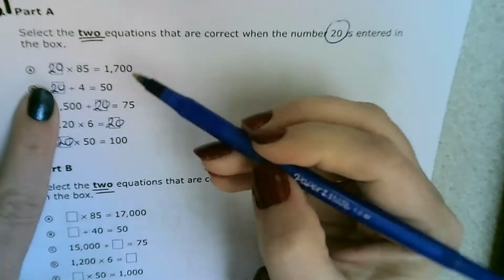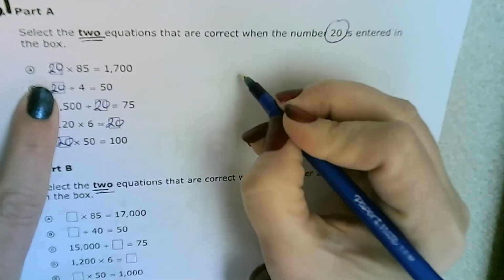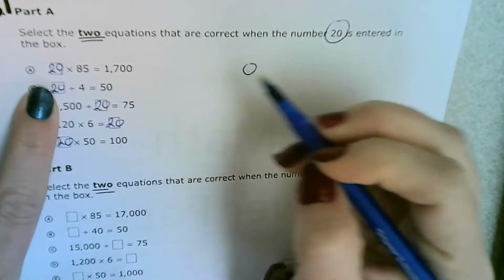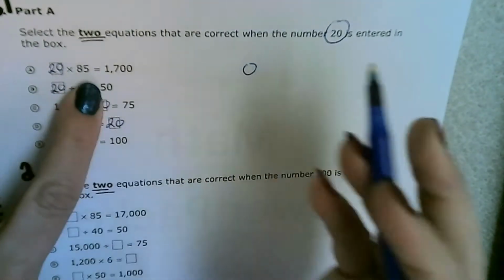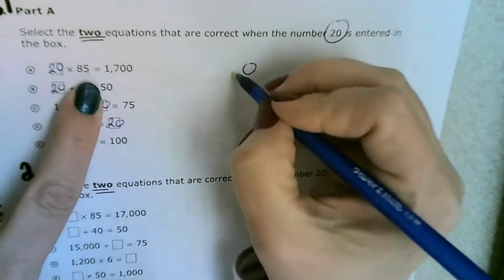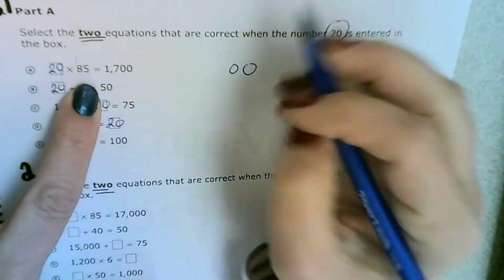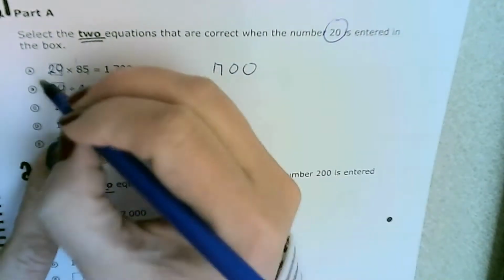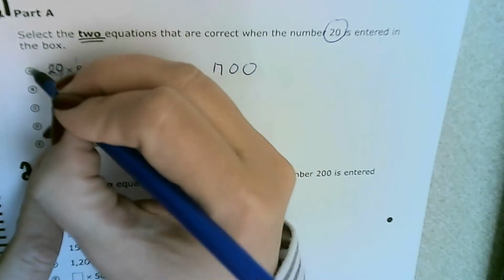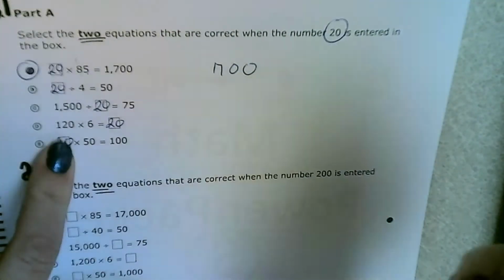Now, when you're dealing with anything with a 0, you know your answer is going to have a 0 in it. And then when you're multiplying, you could just multiply 2 times 85. So 2 times 5 is 10, carry the 1. 2 times 8 is 16, plus 1 is 17. So 1700 is correct. Okay, so far A.